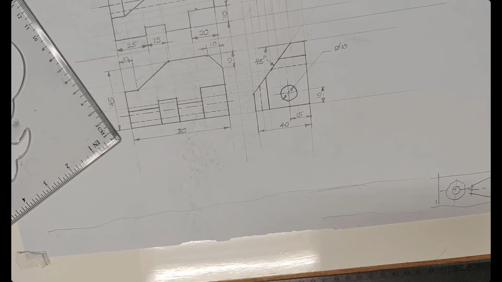Class, another thing to mention to you, your test one is coming soon. Just be prepared. Test one, I think, will be in this November. I will give you the exact date. It will be soon. We have two questions for test one. One is geometry and the second question is orthographic.